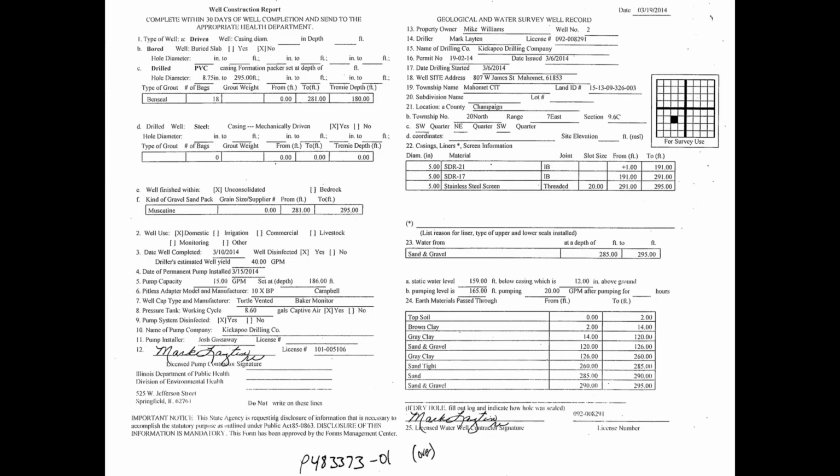Number 22 up there says stainless steel screen, threaded, 20 slot. It's 4 foot long, and that's plenty of water. A 4 foot screen, and this is 5-inch diameter pipe. You know, with the right pump and with that much sand and clearly water, it'd pump way more than you need for a home. I skipped number 23 though. It says water from sand and gravel below that.